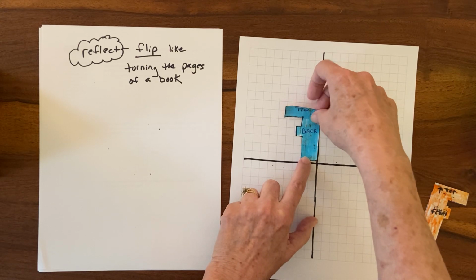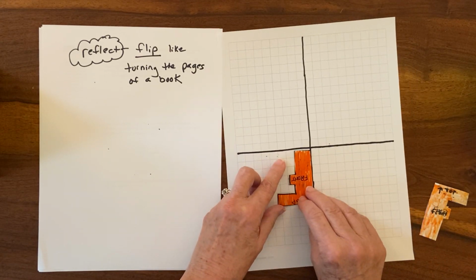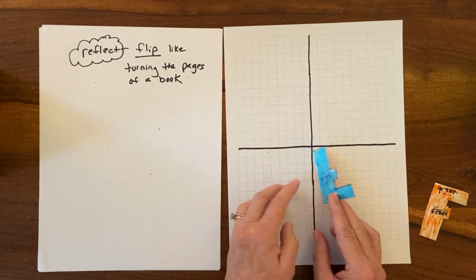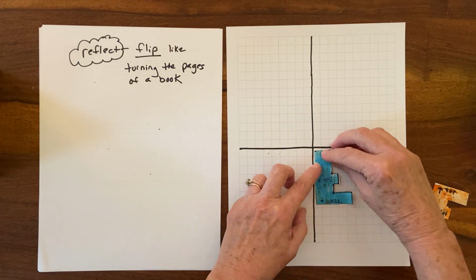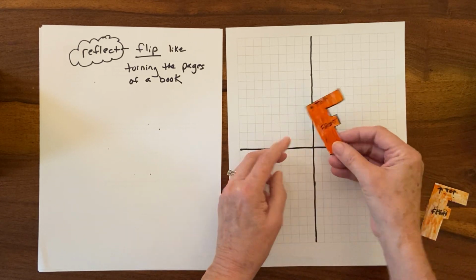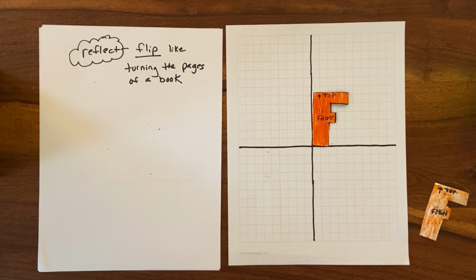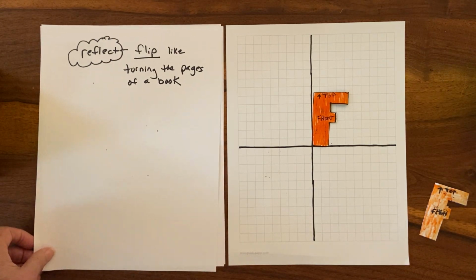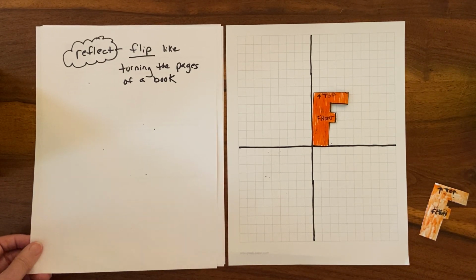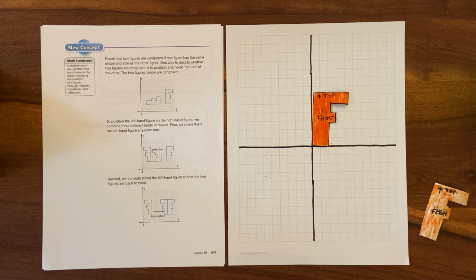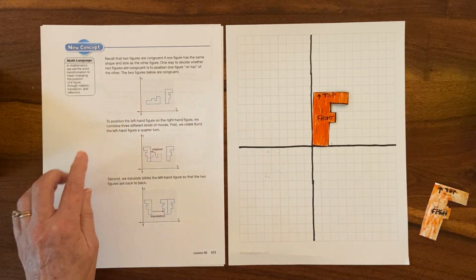Now I can reflect it downwards. I can reflect it and reflect it. So I can see the fronts and the backs. Reflection is the only time you're going to see the fronts and the backs of shapes. I like colors. The book doesn't give you colors, but again, we'll make this as easy as we can. Okay? All right, so they've done the same thing.